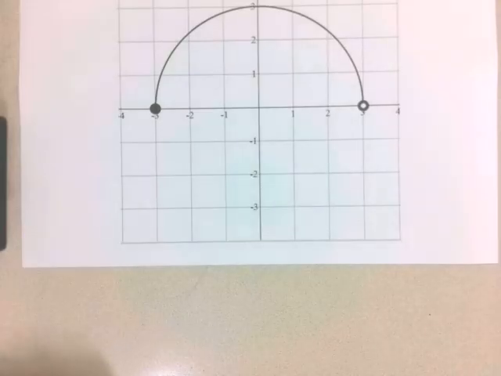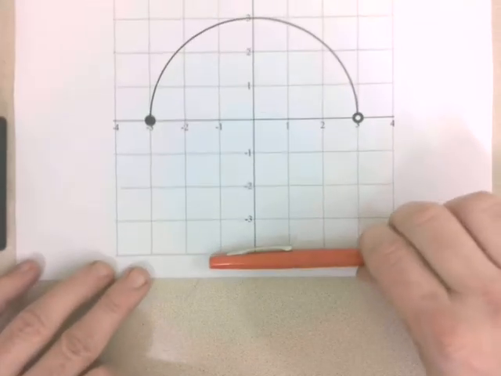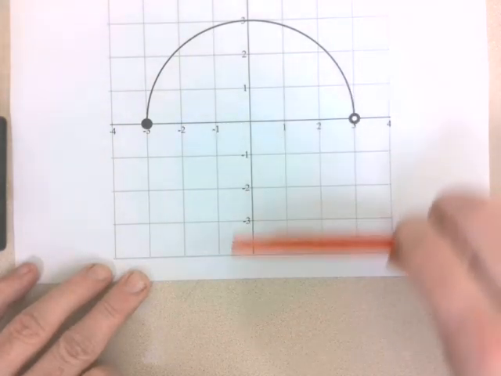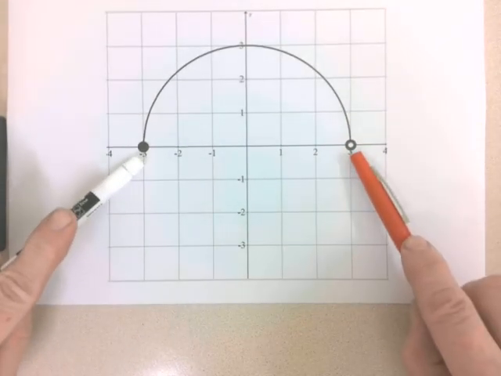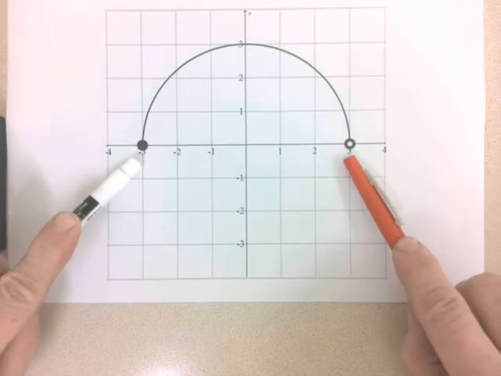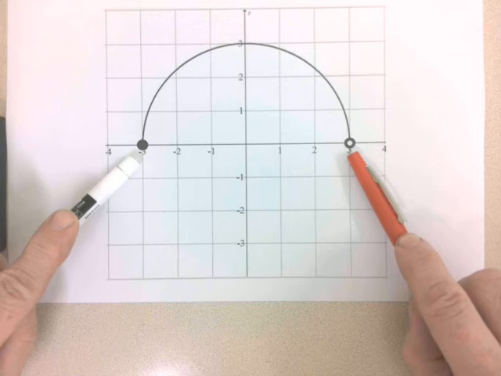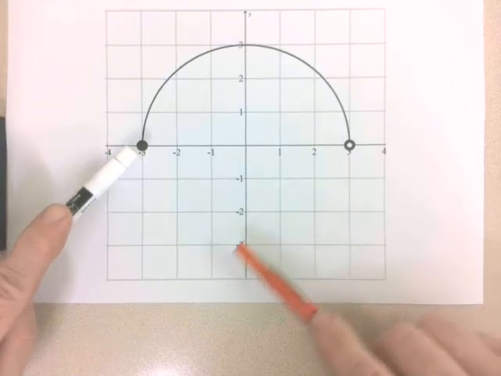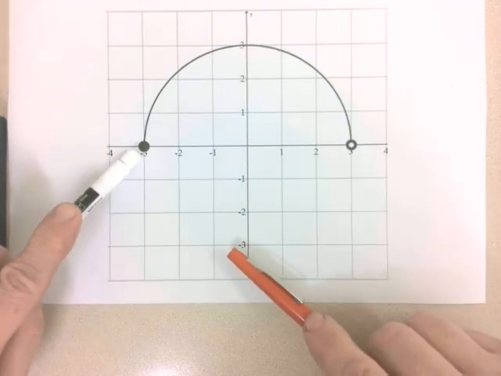For the range, scan your graph from bottom to top. We don't have any points down here. The first points that we get are these two. This one is at a height of 0, and so is this one. This one's not included in our graph, but this one is. So there is a point that has a height of 0 with the closed circle.